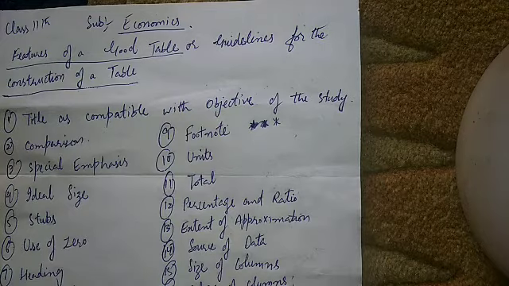12th one is percentage and ratio. Percentage figures should be provided in the table if possible. This makes the data more informative. 13th is extent of approximation.